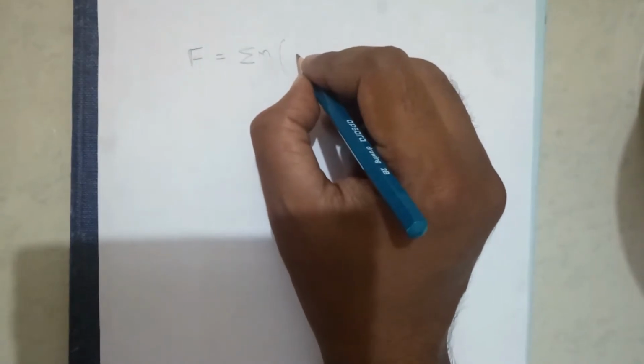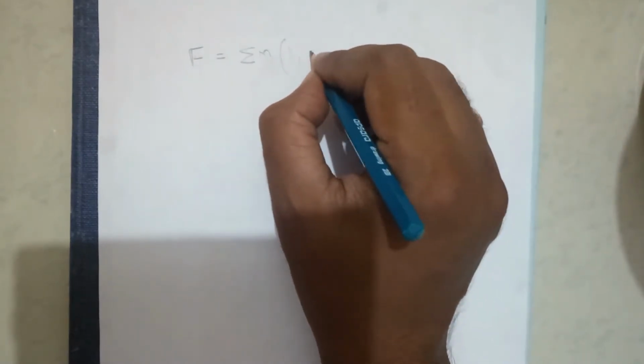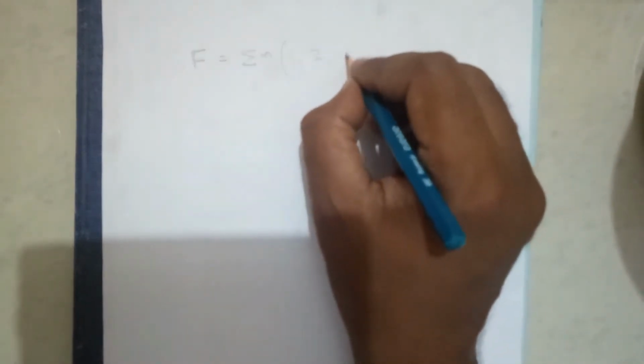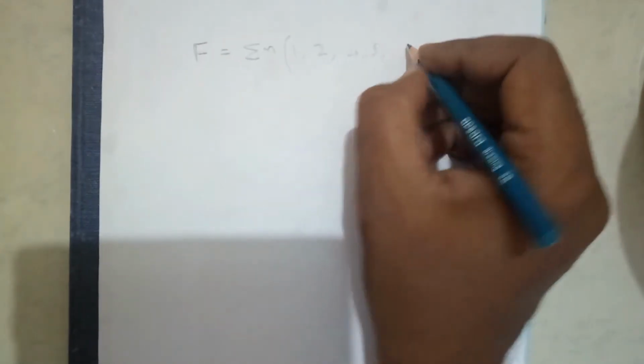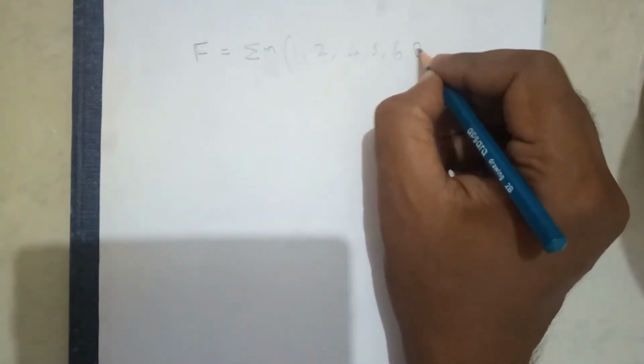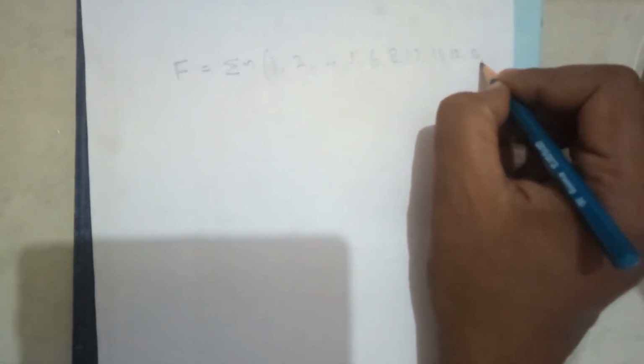Let f equal to, I'm writing it as a sum of product min terms: summation m of, randomly I'm choosing some numbers like 1, 2, 4, 5, 6, 8, 10, 11, 12, 14, 15. Okay, this is for a simple purpose. I have just chosen some random numbers.